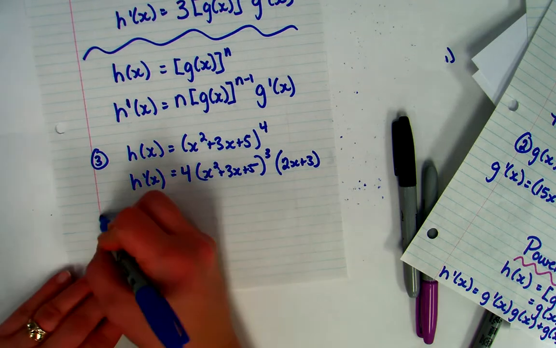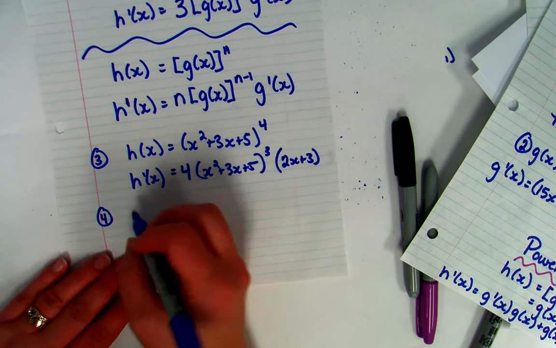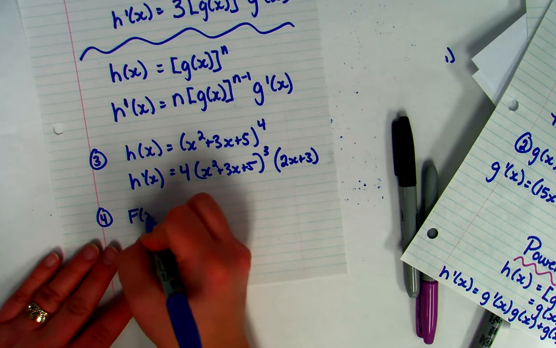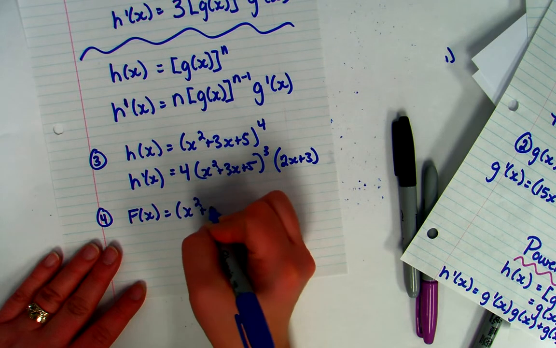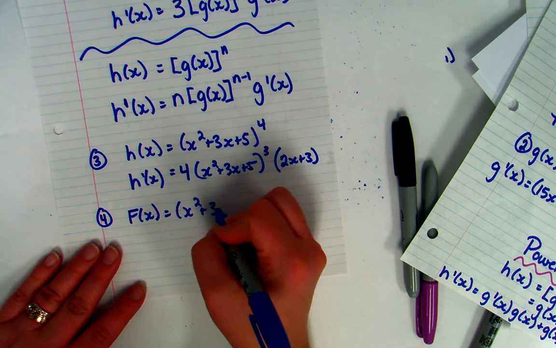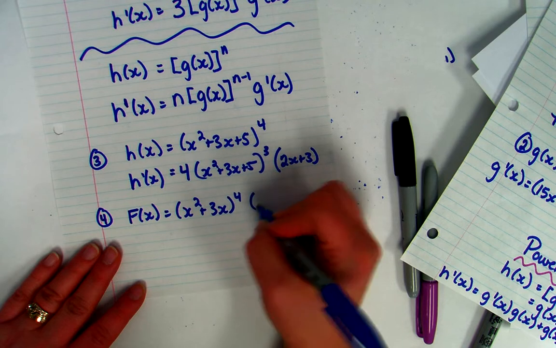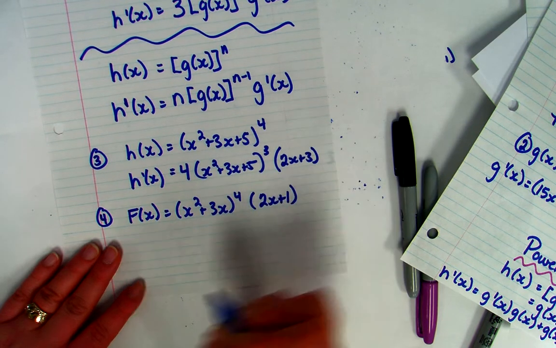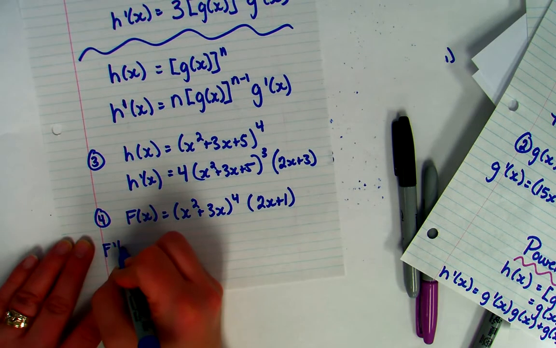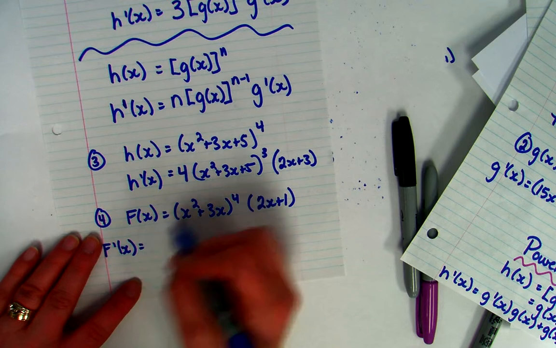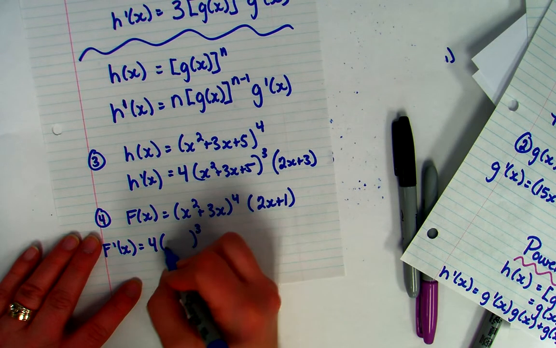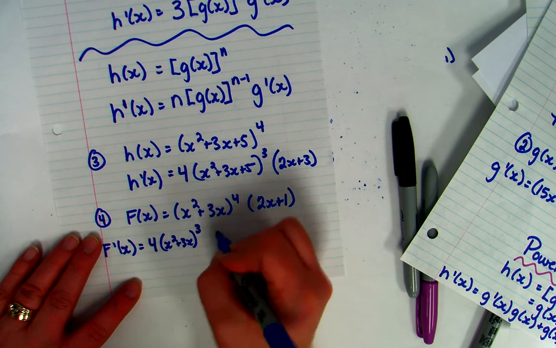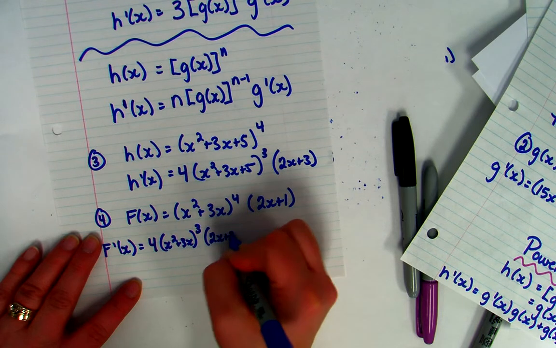Now the last thing I want to look at is what if we have a combination of power and product rule. So f of x equals x squared plus 3x to the 4 times 2x plus 1. So then f prime of x is going to be the derivative of the first, which is 4, keep it the same, 3, and then multiply by the derivative of the inside.